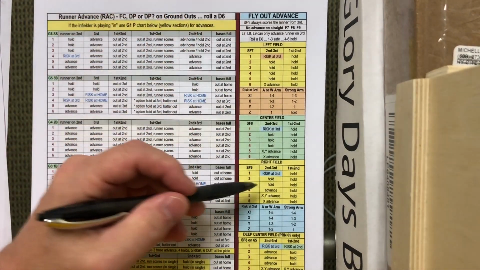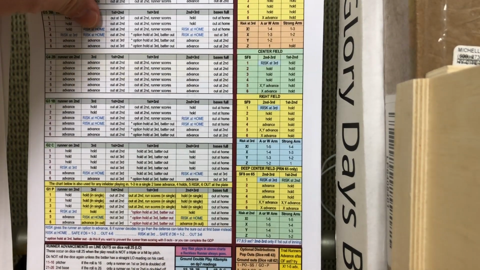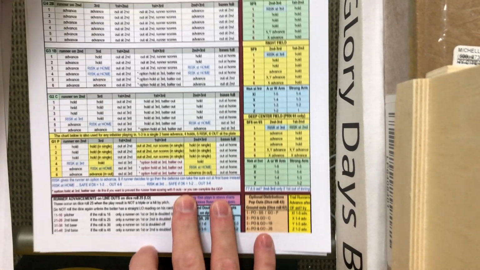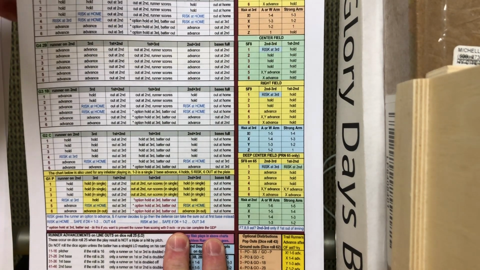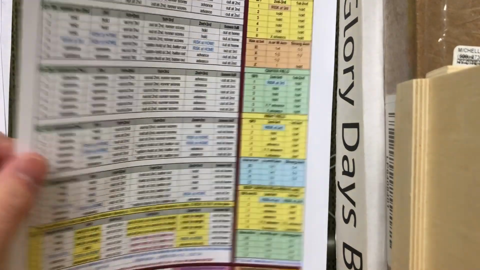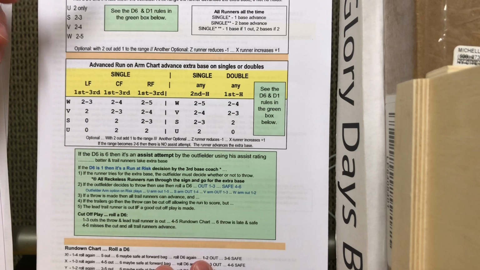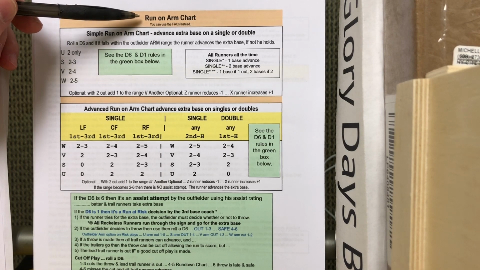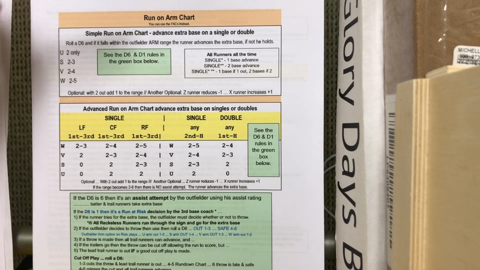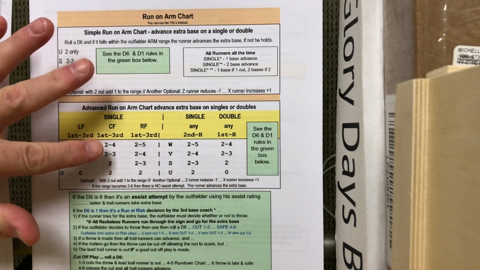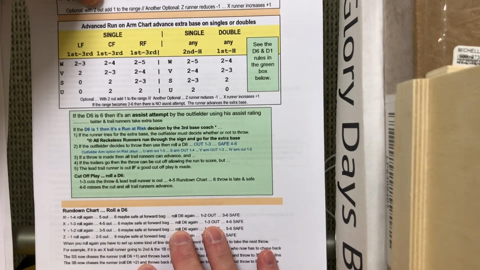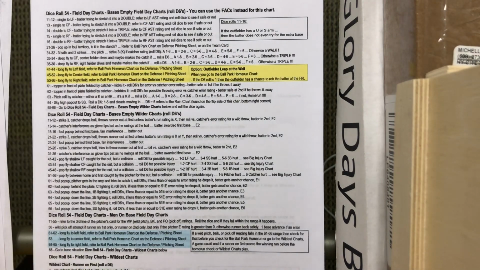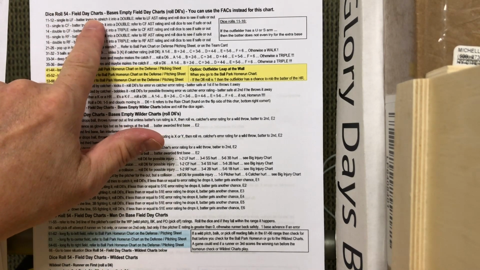Here you have a fly-out advance table as well. And then this is how lineouts are handled for base runner advancements or base runners being doubled up as well. On this page, you get a chart. Again, note the wonderful use of color. This is what run on arm looks like. You have a couple of different options for that, and then you have a chart for rundowns. So runners can be thrown out trying to advance using this chart.